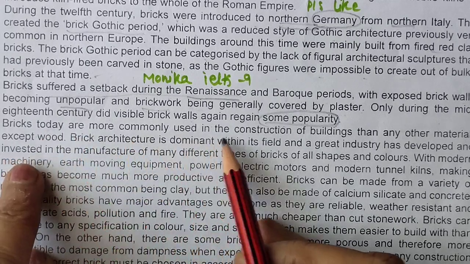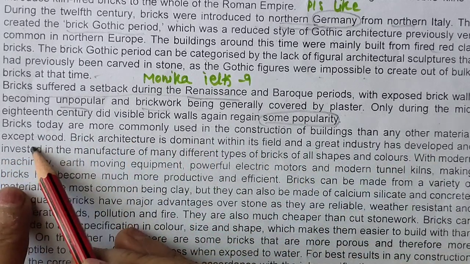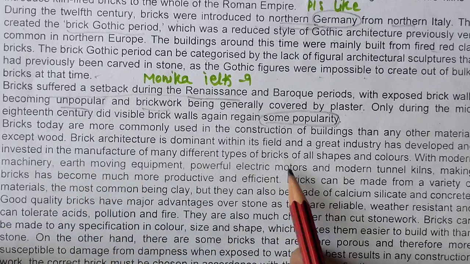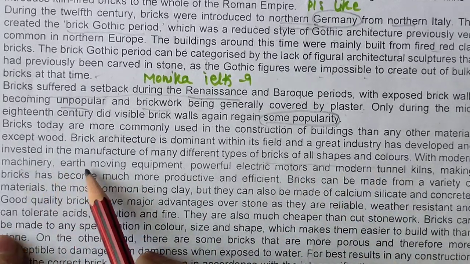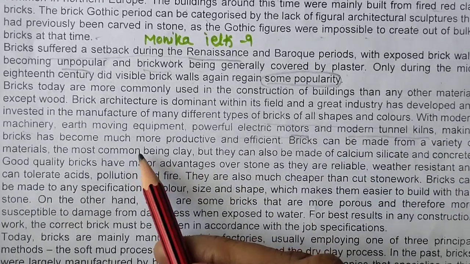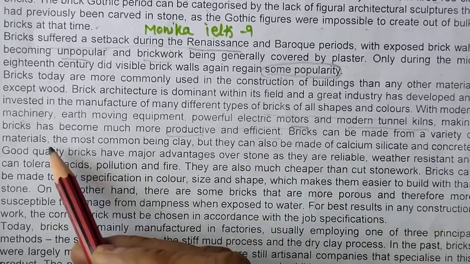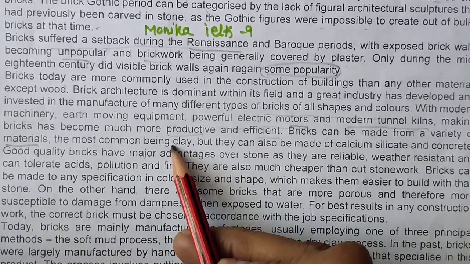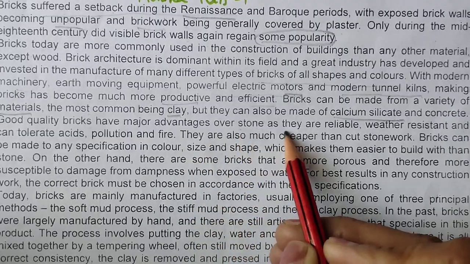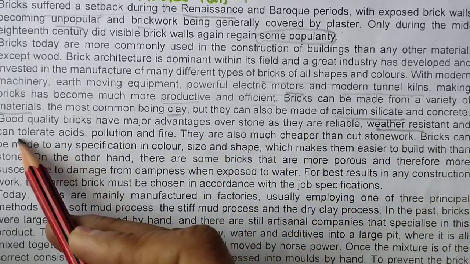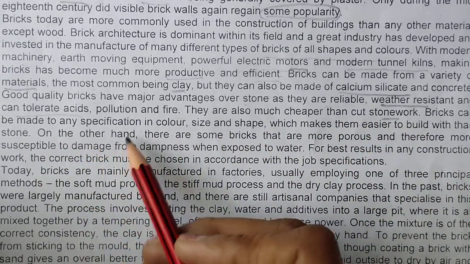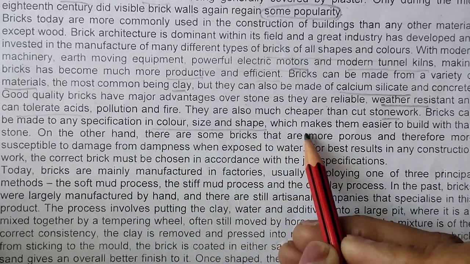Yes, bricks today are more commonly used in the construction of buildings than any other material. Architecture is dominated by them. Bricks of all shapes and colors are made with modern machinery, earth moving equipment, powerful electric motors, and modern tunnel kilns, making brick production much more productive and efficient. Bricks can be made from a variety of materials, the most common being clay. They can also be made of calcium silicate. Good quality bricks have major advantages: weather resistance, tolerance of acids and pollution. They are also much cheaper than stonework. Bricks can be made to any color, shape and size, which makes them easier to build with.